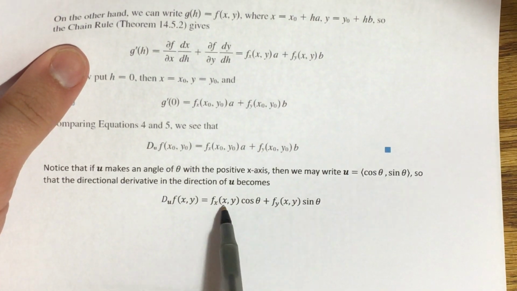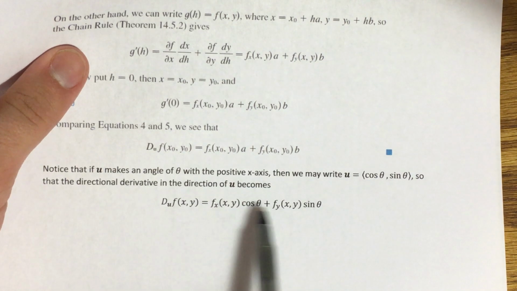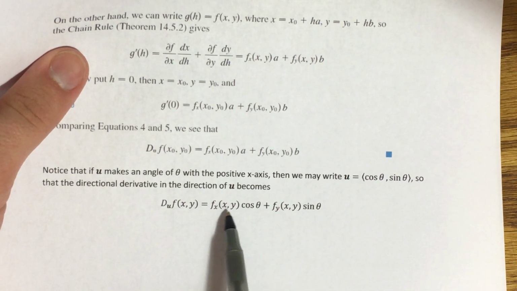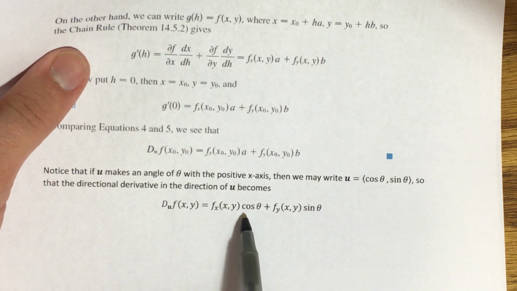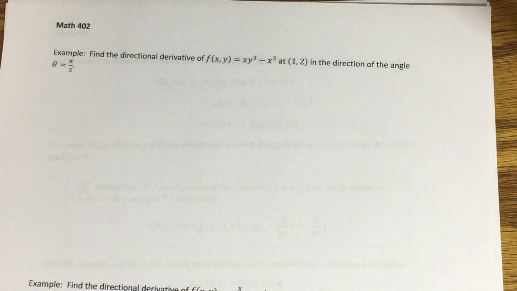I need the partial derivatives of my function with respect to both x and y, and I'm going to plug the point into those to get actual values for those. And then I also need the cosine and the sine of my angle. Let me find those partial derivatives first.